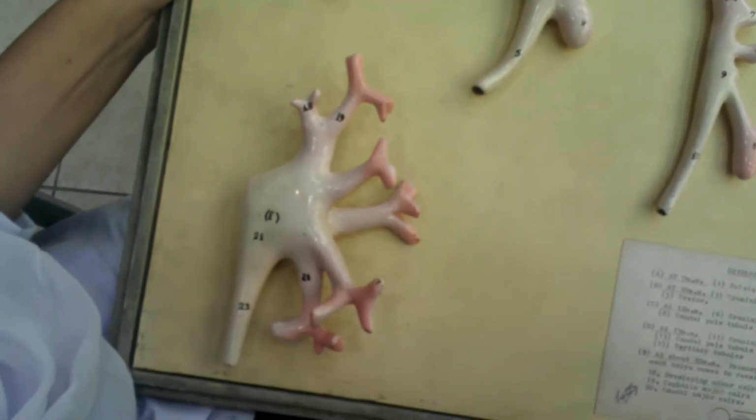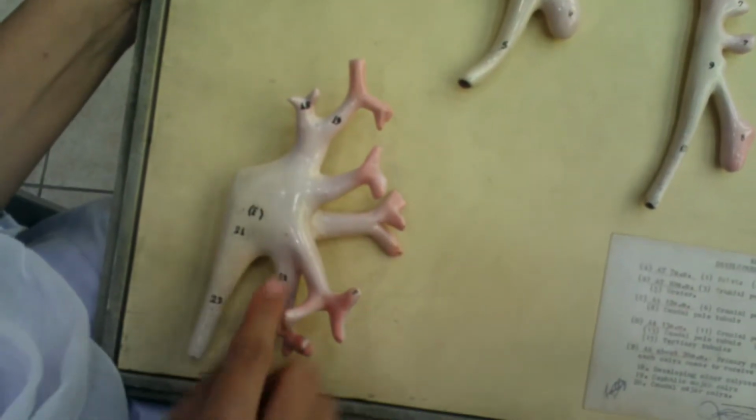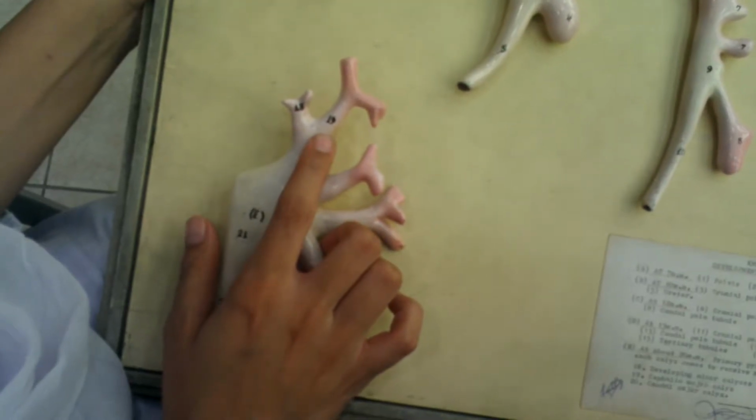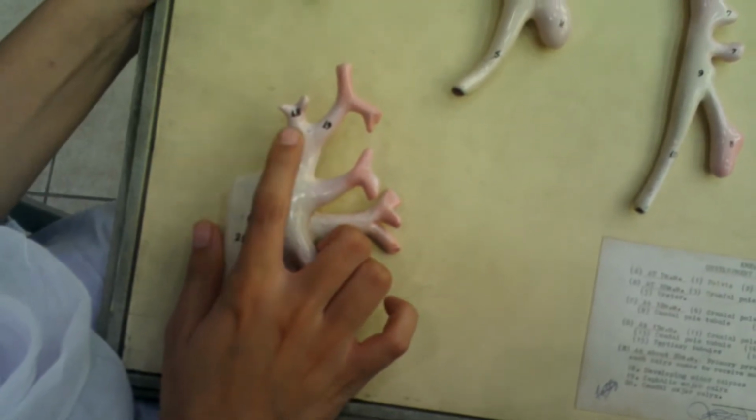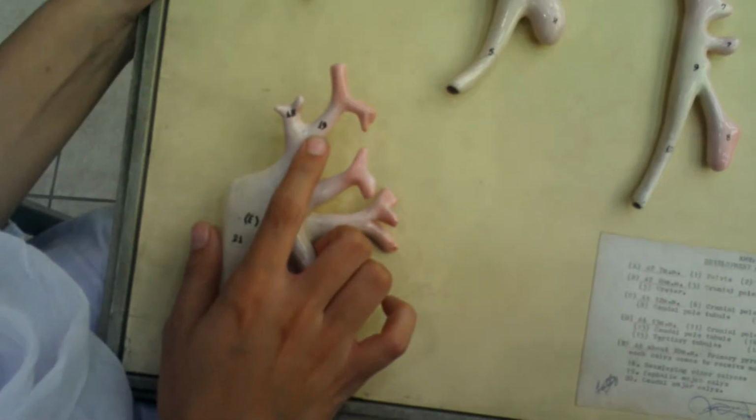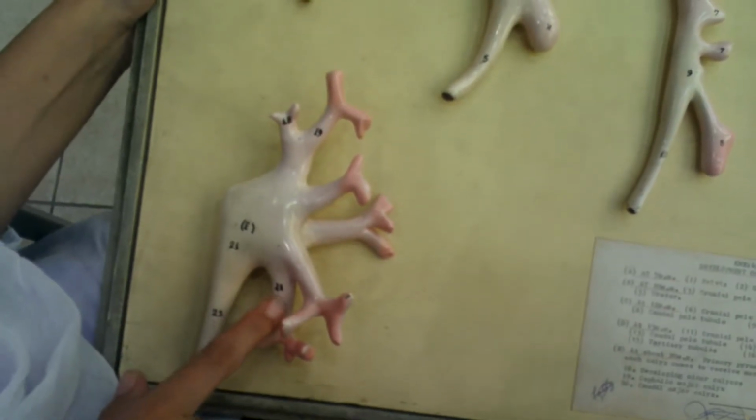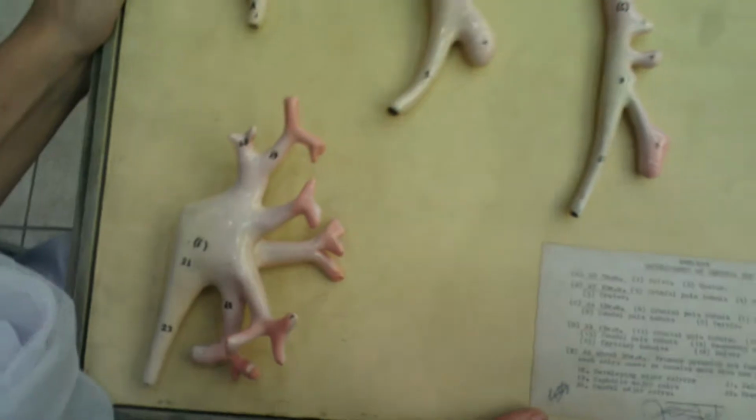It is showing the formation of the calyx, the major and the minor. This is the major calyx, and this is the cephalic. This is the minor calyx. This is the cephalic major calyx, and this is the caudal major calyx. This is the pelvis and again the ureter.